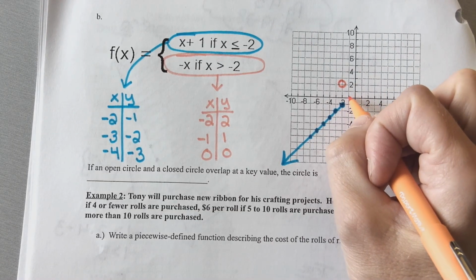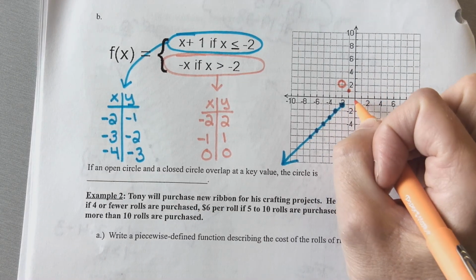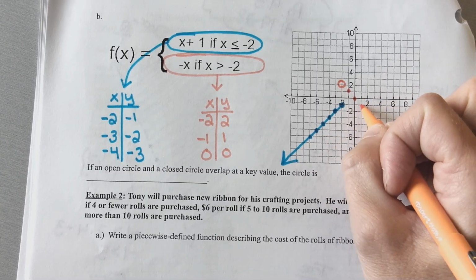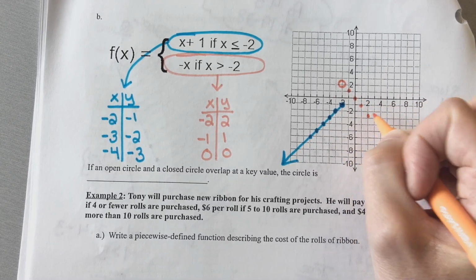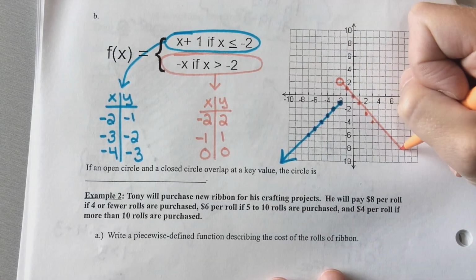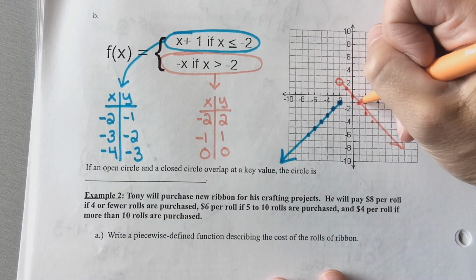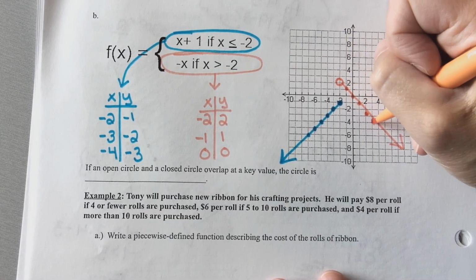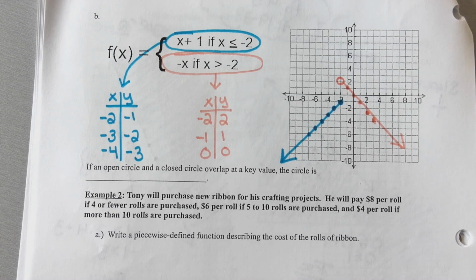Then I'm at negative 1, positive 1, 0, 0, and we could follow that pattern, right? Like I can see what's happening, and it continues off. Oops, and that actually went through my points. Make the points bigger. Continues off this way forever.